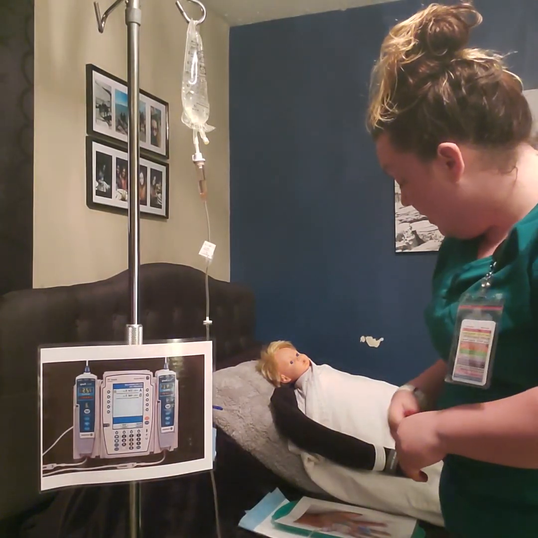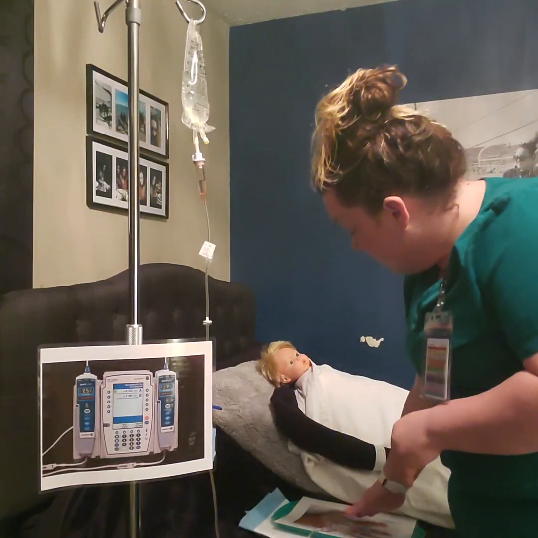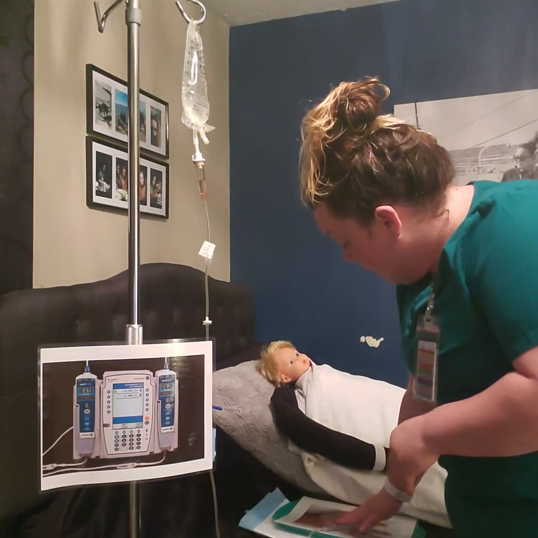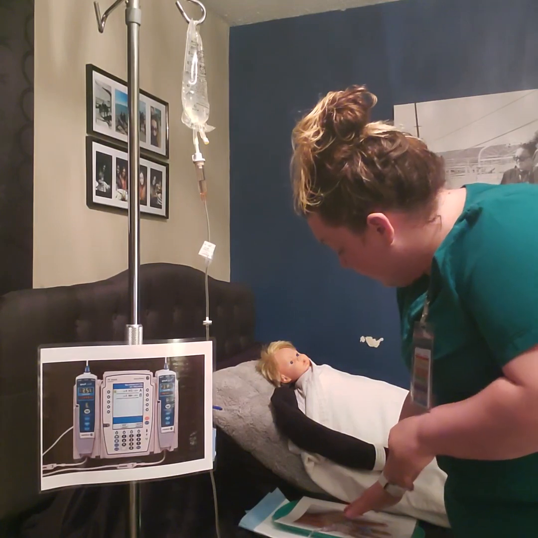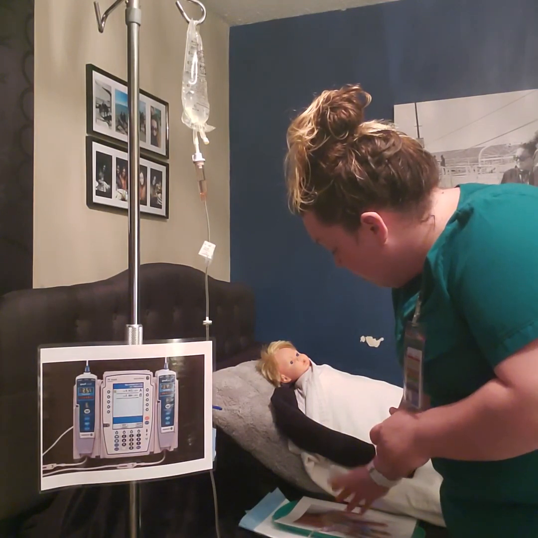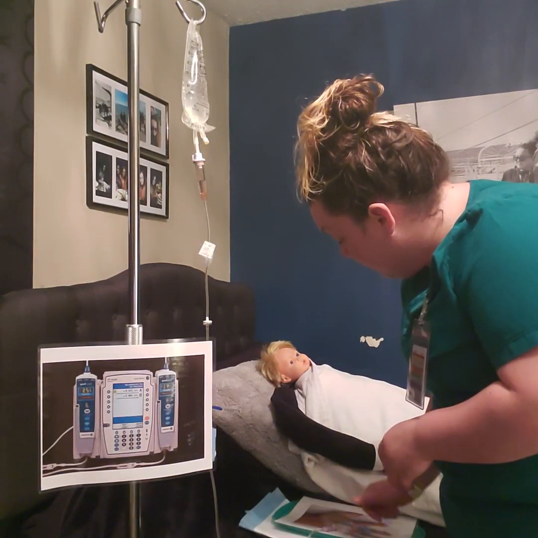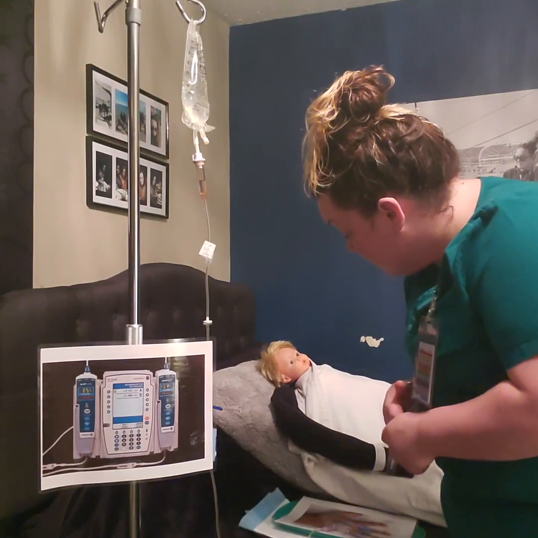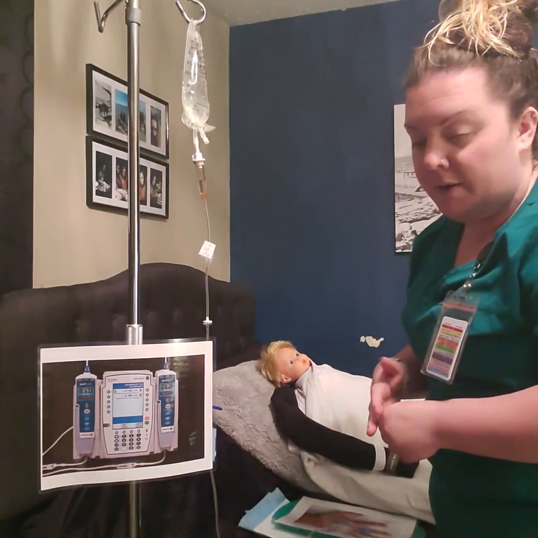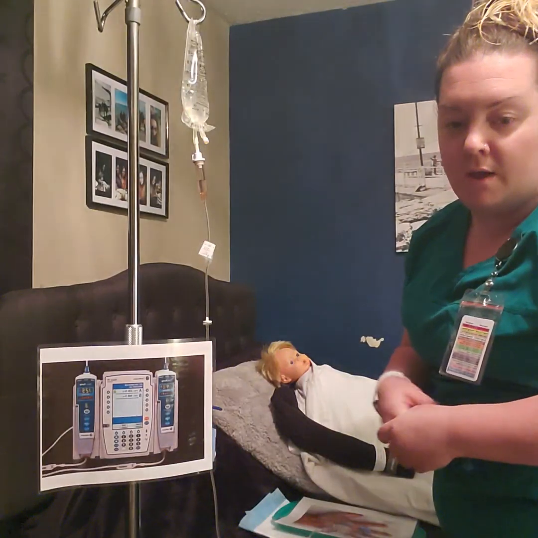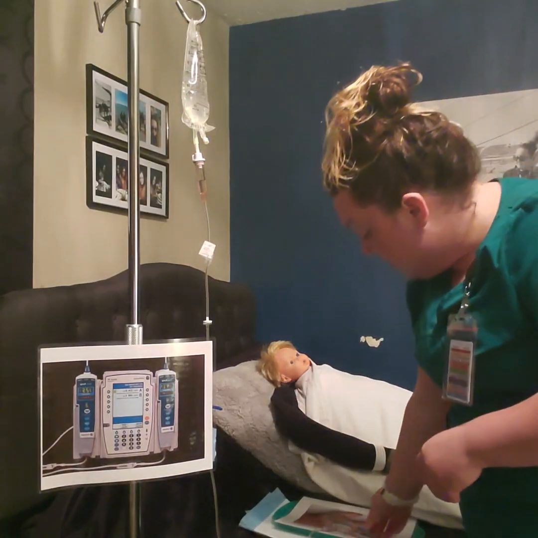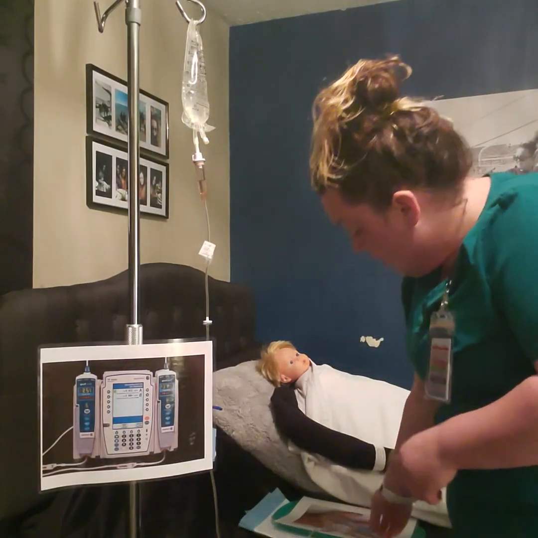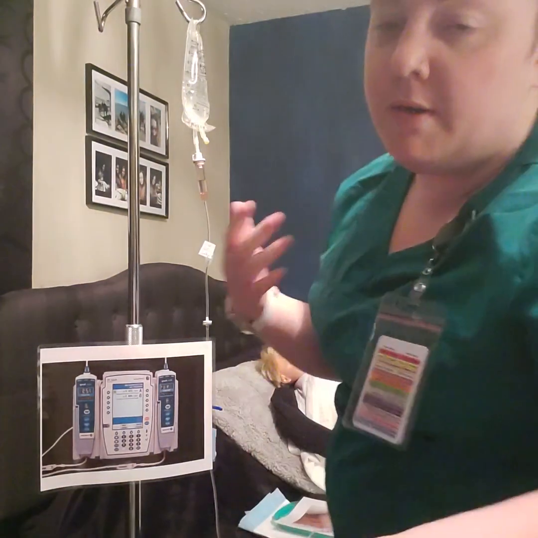I'm not seeing any type of swelling. I'm going to palpate the area and check for any swelling, any warmth, any signs of infiltration or phlebitis, which I do not see. So on the grading score for phlebitis and infiltration, it would be a grade of 0. And the clamp is open here at the IV site, so that's also great.